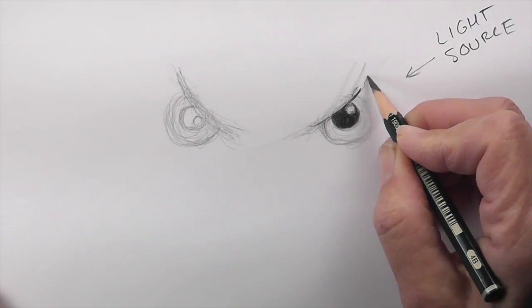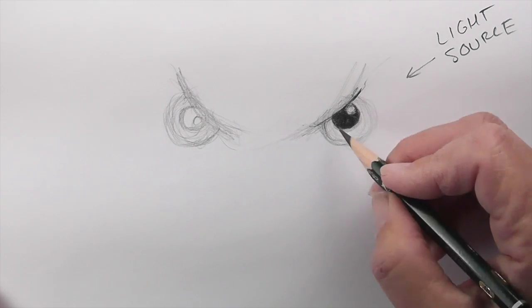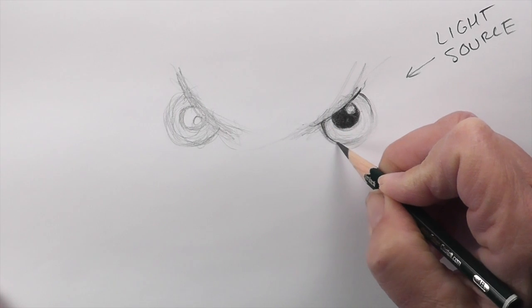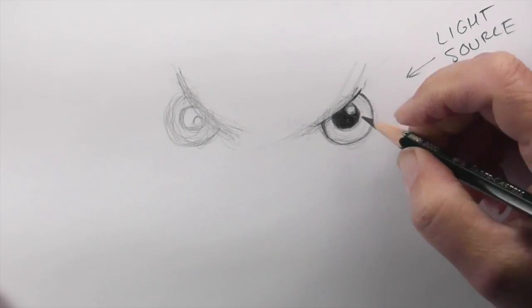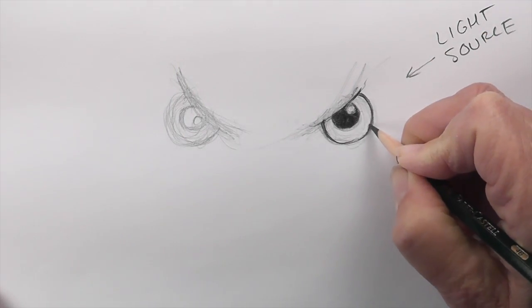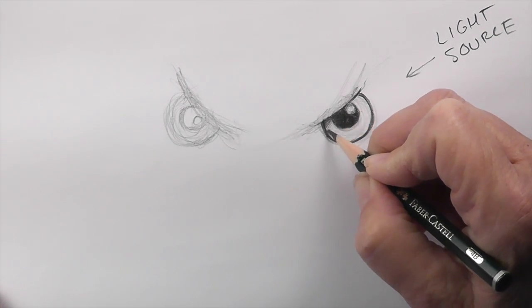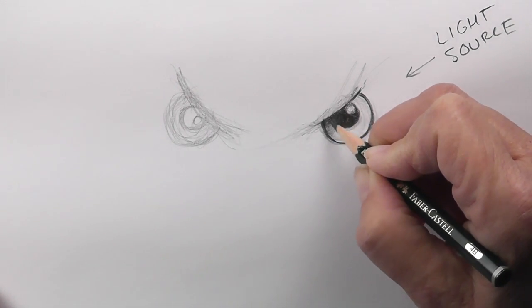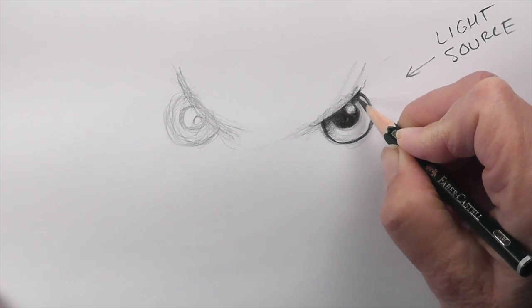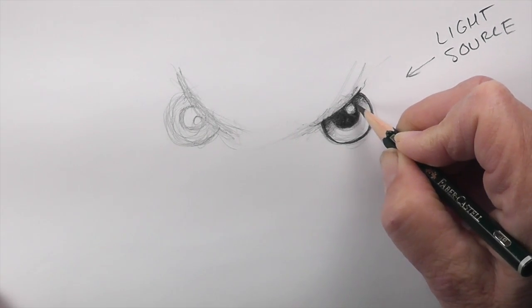Now the owl, of course, has quite a brow of feathers above his eye, and generally those feathers will cast a shadow. So we're going to include that as well. A soft shadow that fades back away as it emerges out from beneath that brow. This is what gives him his wise and sometimes fierce expression.